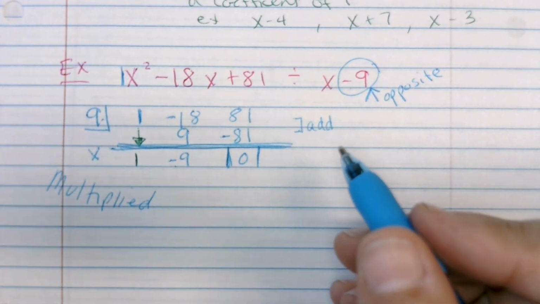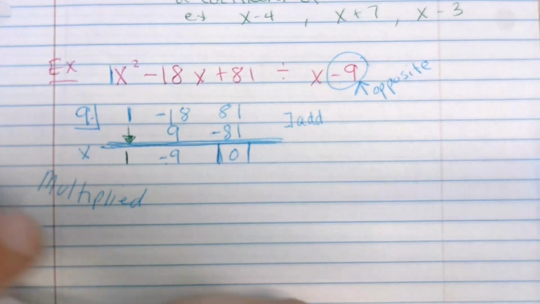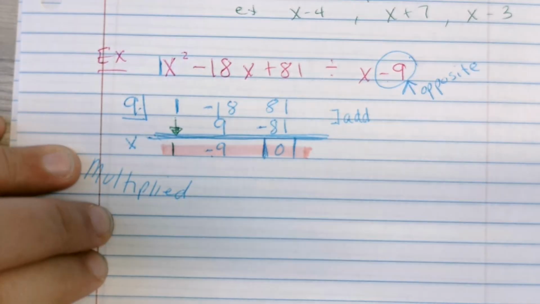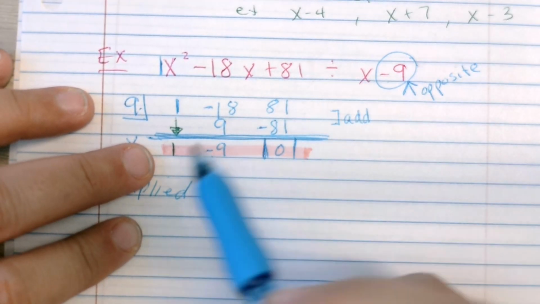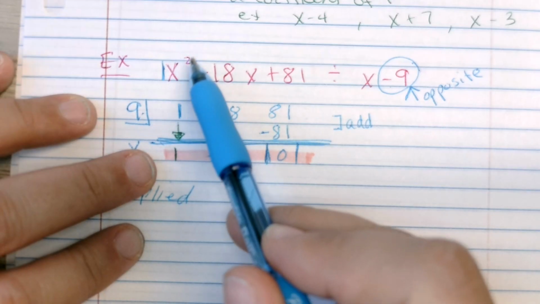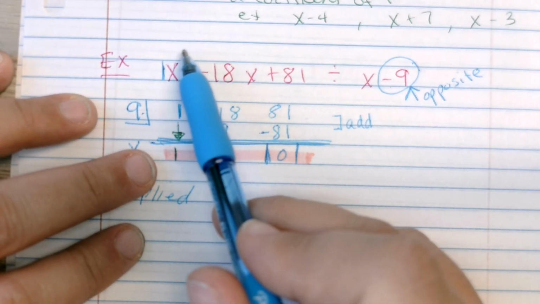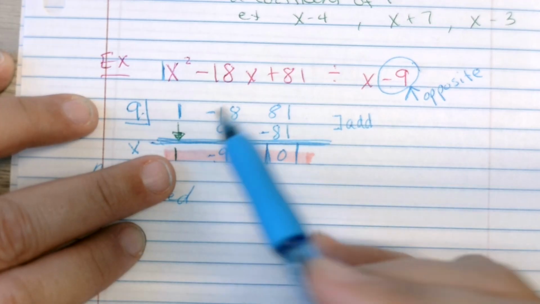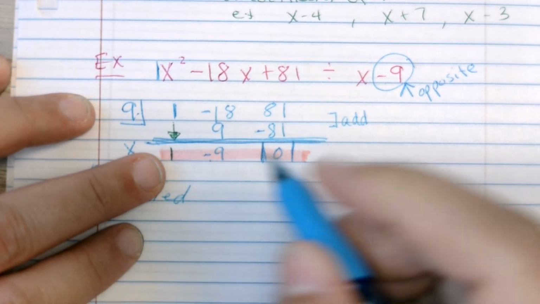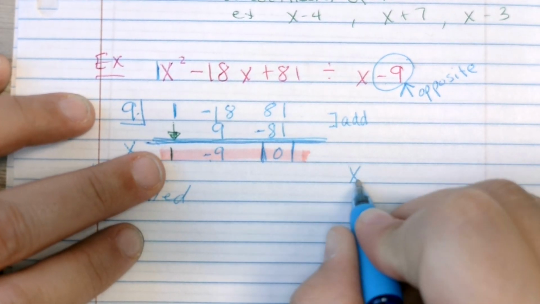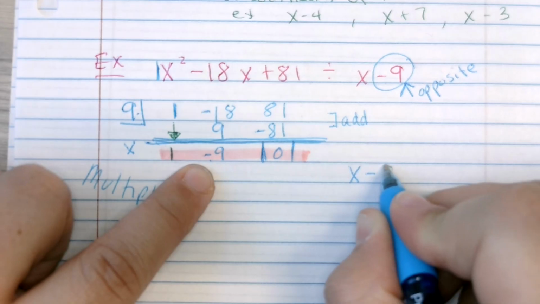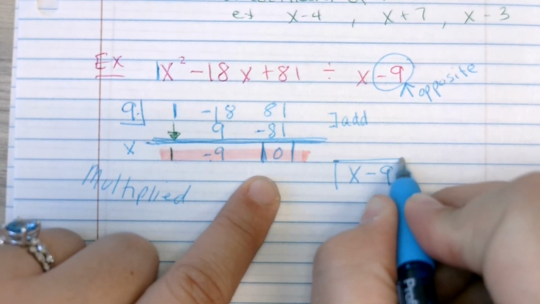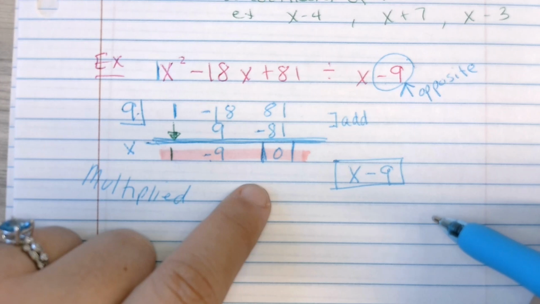Okay, so how do we write our answer from this? Well, our answer is right here this time, instead of being on top of the division symbol. What you do is you take one less power than we started with. So instead of a degree 2 polynomial, our answer will be a degree 1 polynomial. So this is 1x, which is just x, minus 9, with the remainder of 0, so I don't need anything else. So the answer is just x minus 9.